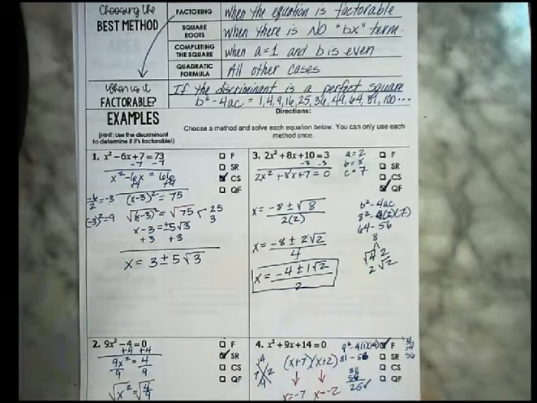If you can identify which method to use, it'll save you a lot of time. And if not, that's okay. If you try to factor it and you get something that's prime, then you need to use the quadratic formula anyway. You can still get there. I'm just trying to save you time by teaching you the best ways to know how to use which method.